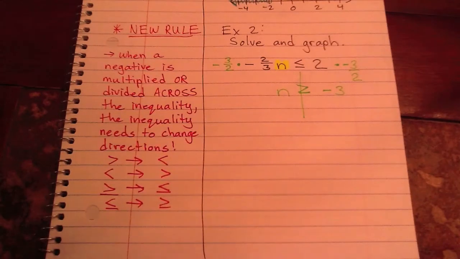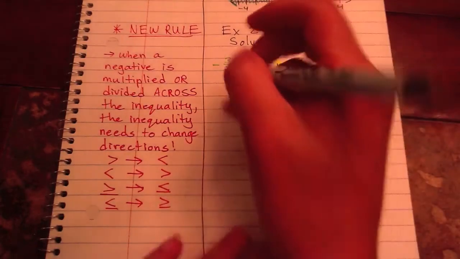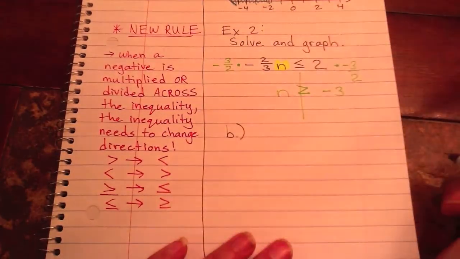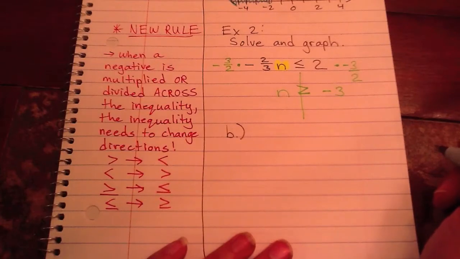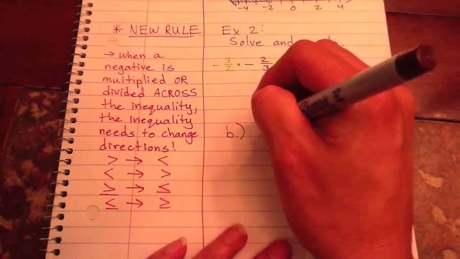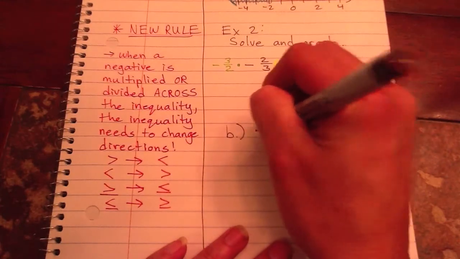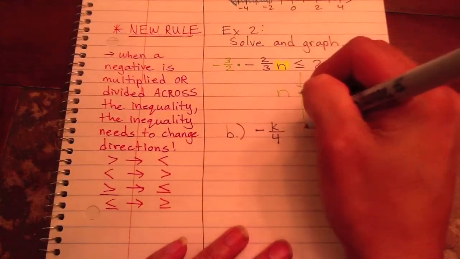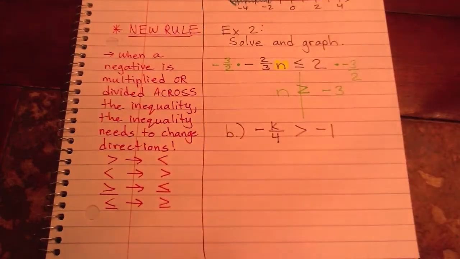Only when you multiply or divide, not adding or subtracting, and not about your answer being, or the other side being, a positive or a negative at the end. So I want you to try one more. This is going to be 2b. Just hit pause, try it, and then watch me do it and make sure you did it correctly. Negative k over 4 is greater than negative 1. You don't have to graph this one. I forgot to graph that one.